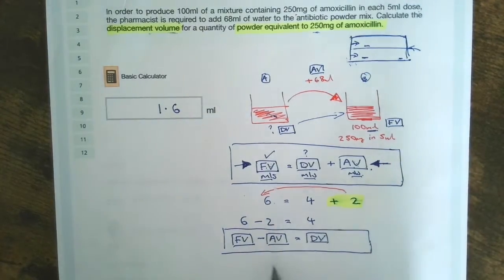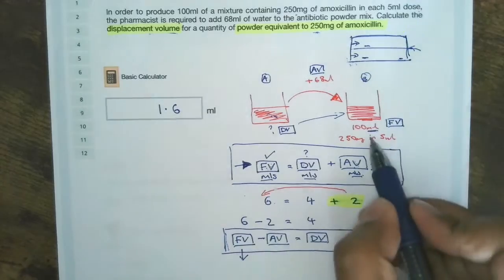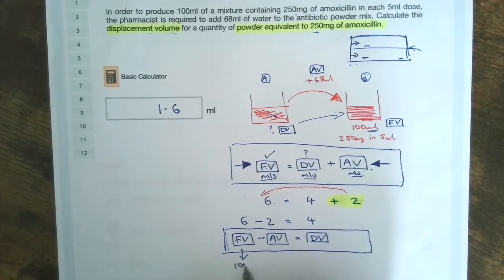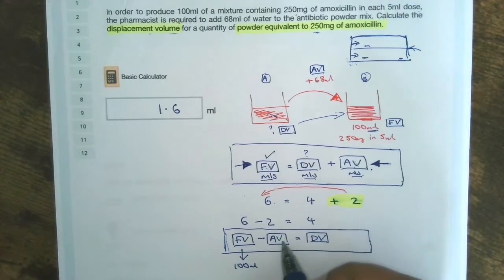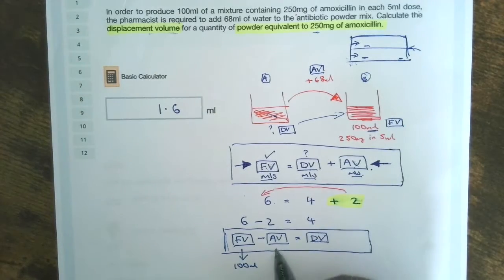So now let's have a look at why that's important. That's important because if you start putting in the values from the diagram, the final volume was 100 mils. The added volume was 68 mils.